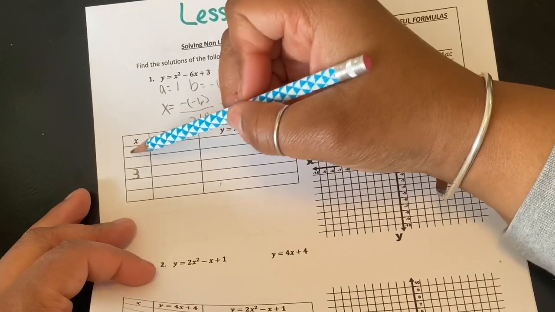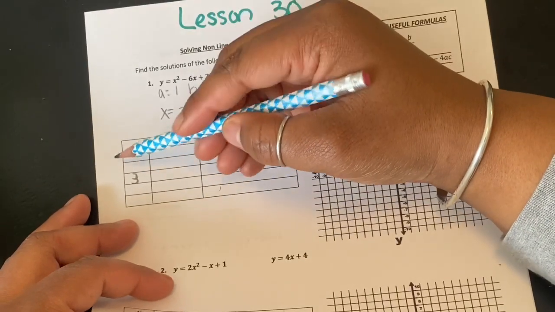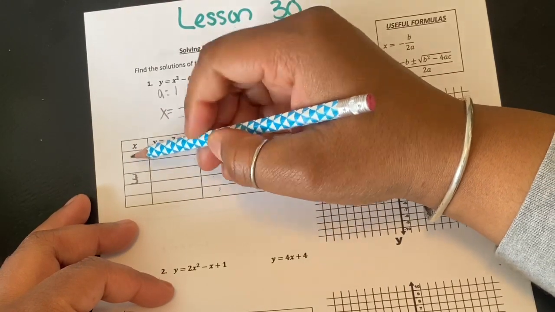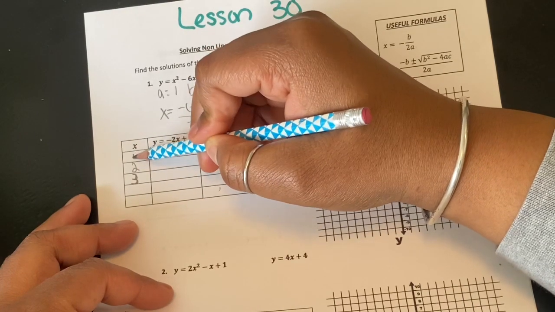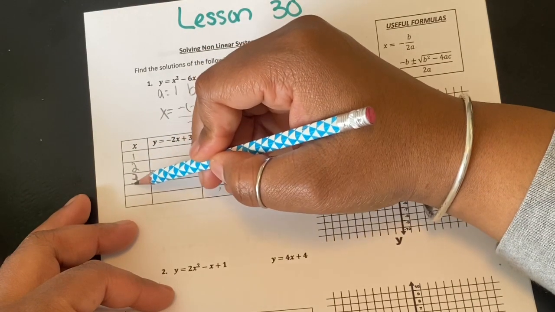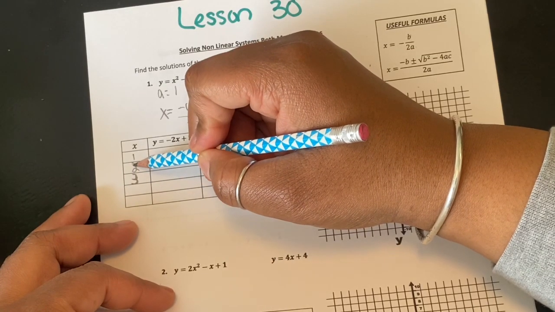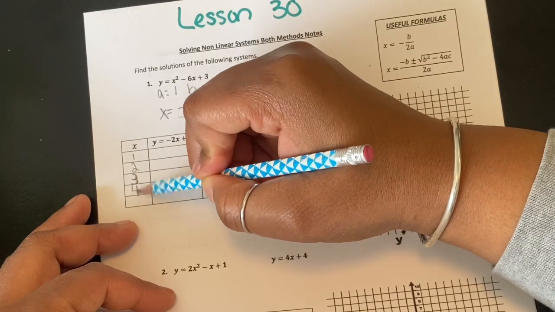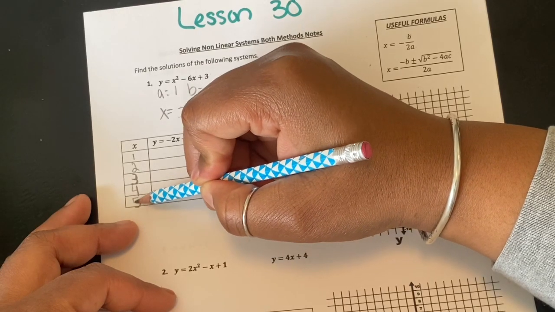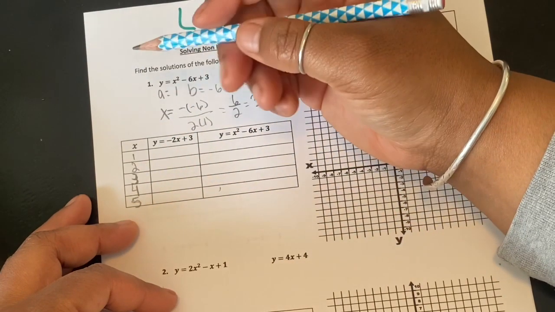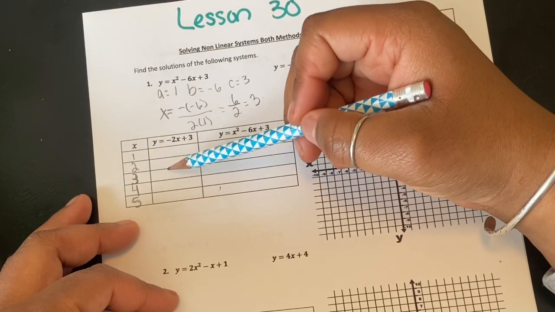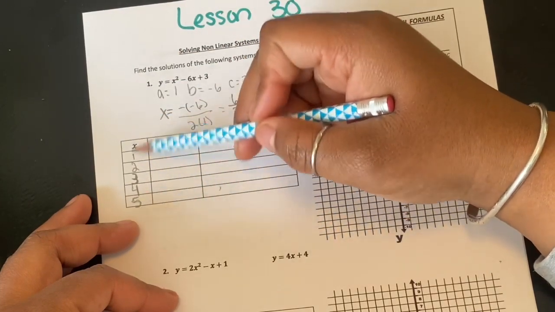And we're going to pick 2 points that are less than 3, equally less than 3. So let's do 2 and 1. And then we're going to pick 2 points that are also more than 3. Since 2 is 1 less than 3, we're going to do 4 because 4 is 1 more than 3, and 5.